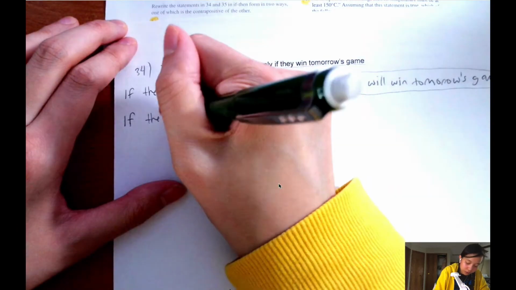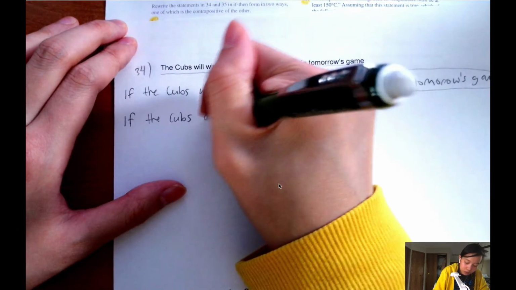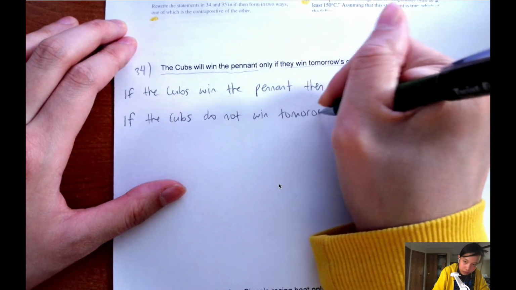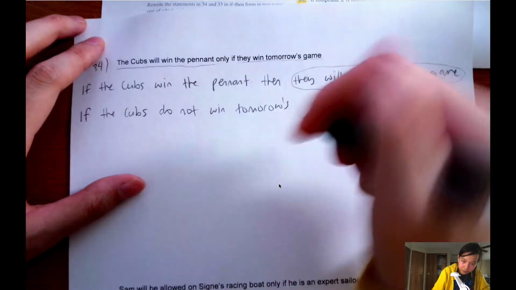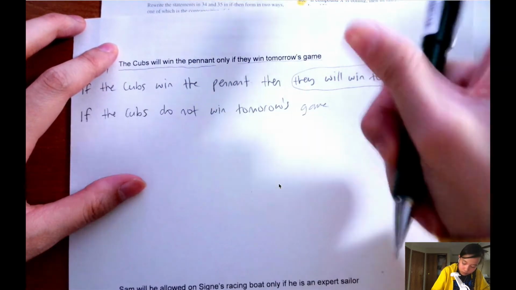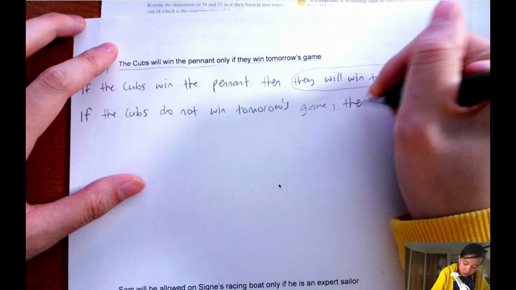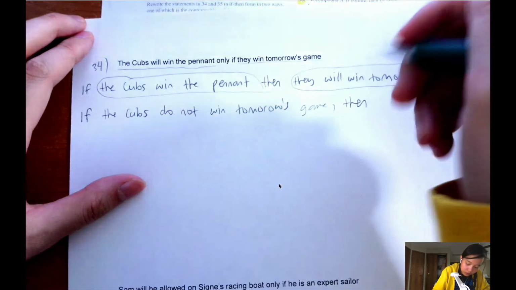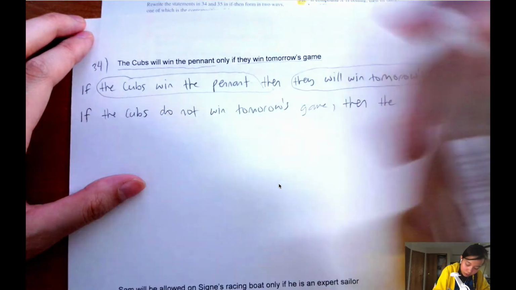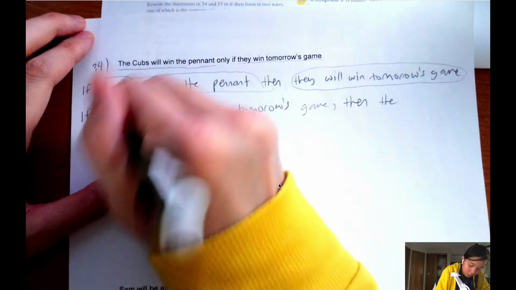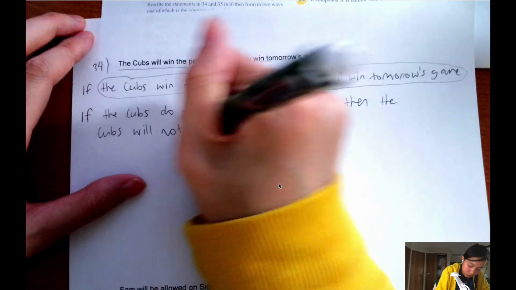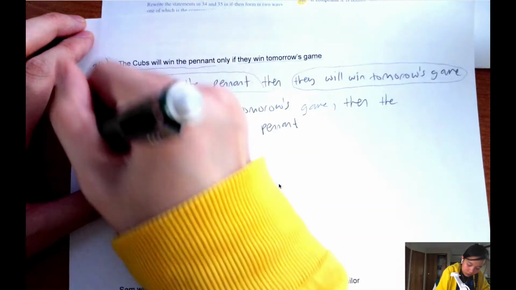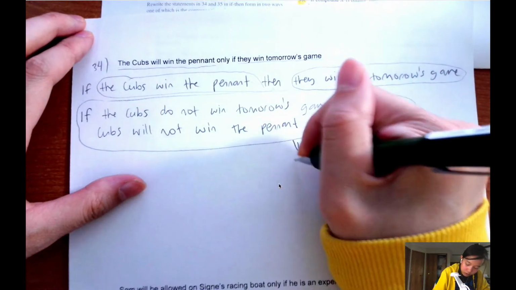So if the Cubs do not win tomorrow's game, then the negation of the if part of the if-then sentence, then the Cubs will not win the pennant. So this right here is the contrapositive.